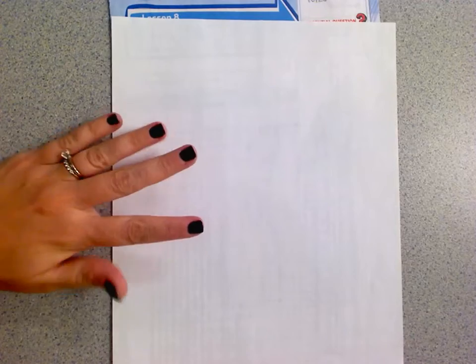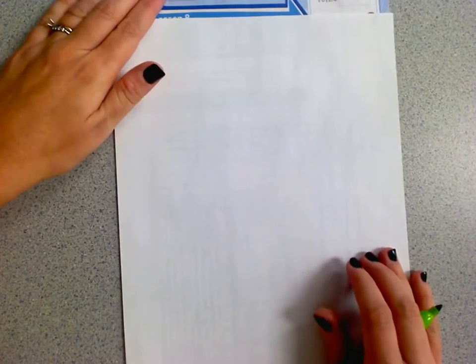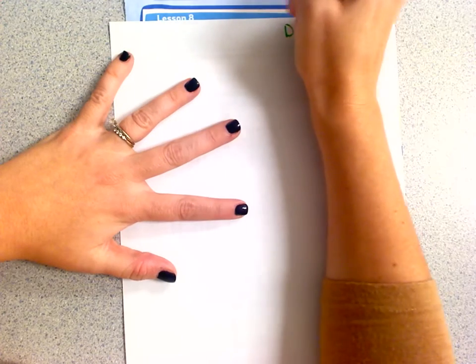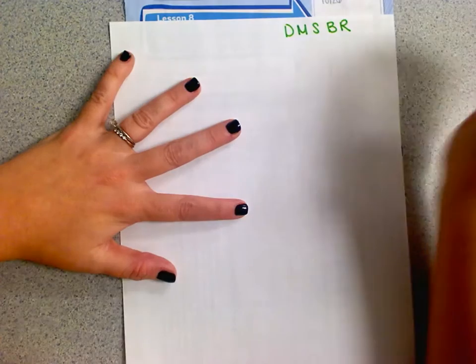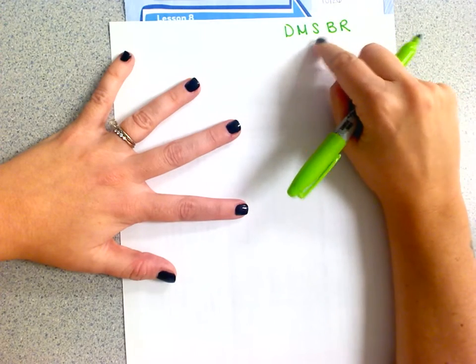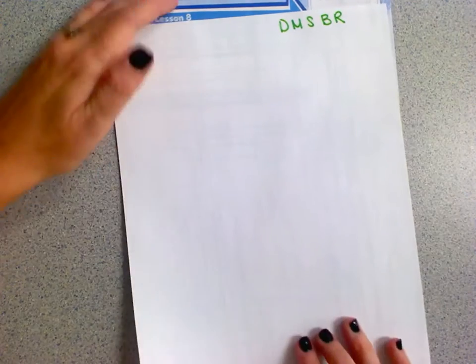First thing I want to do, like I told you the other day, is write your acronym at the top of the page. Before you start any of your division problems, write that acronym at the top. It will only help you. Remember, the acronym is, does McDonald's sell burgers raw? Which of course stands for divide, multiply, subtract, bring down, and repeat or list the remainder.